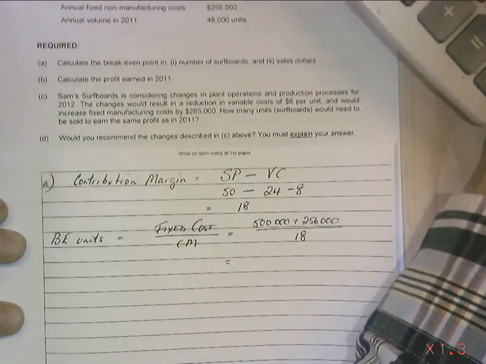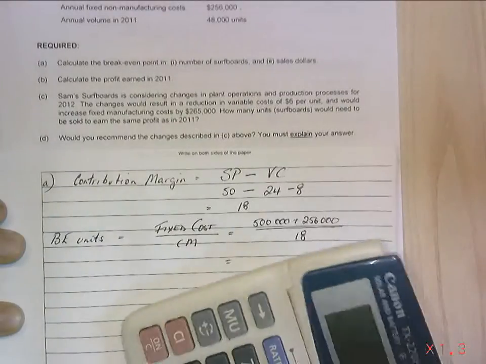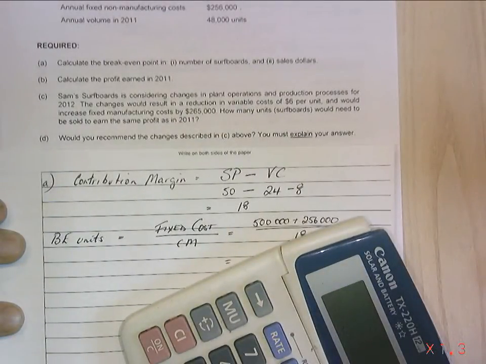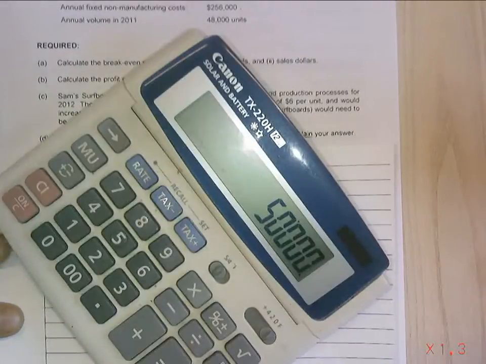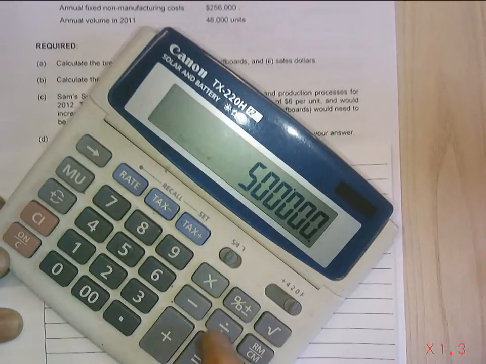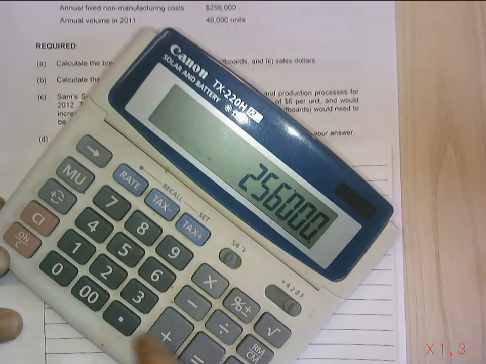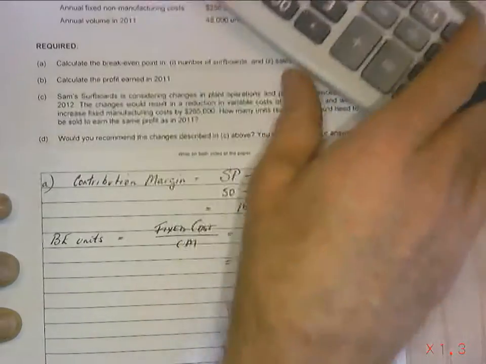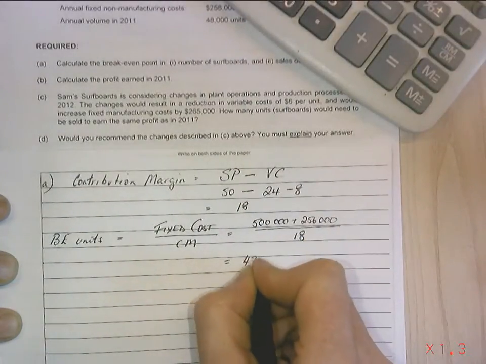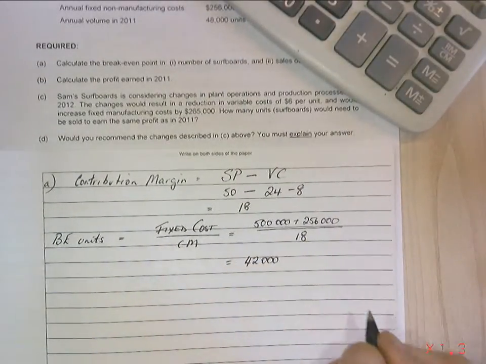So it's 500 plus 256, divide that by 18, equals 42,000 units. Nice round number. So that's my break-even in units.